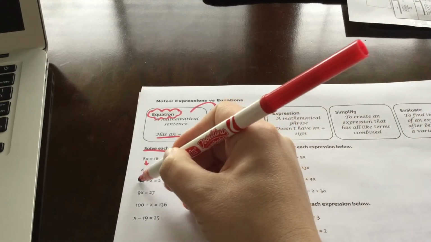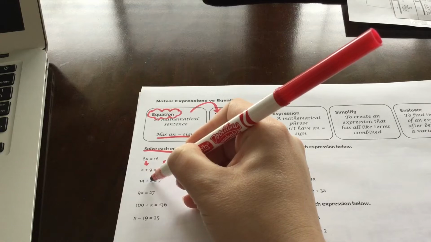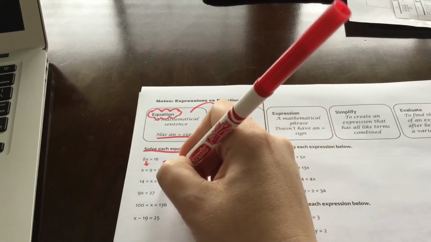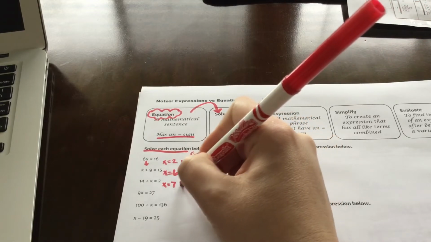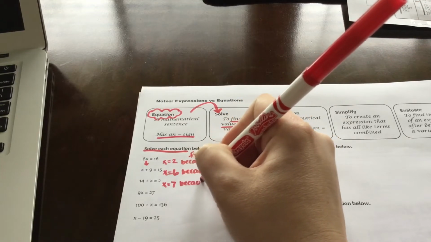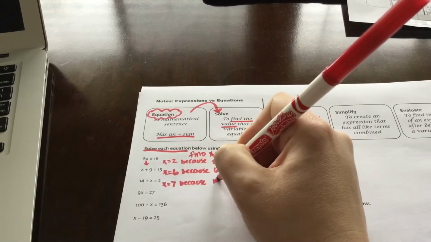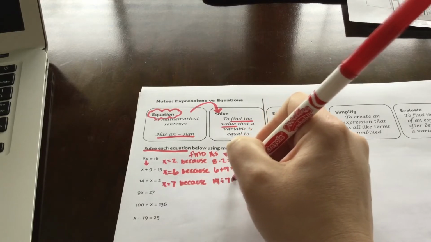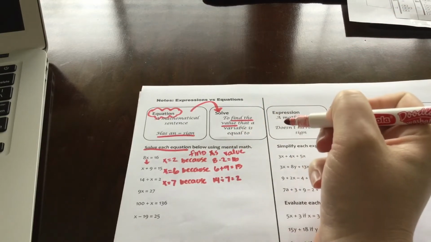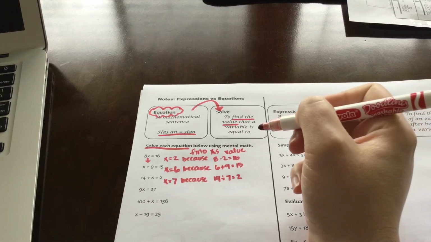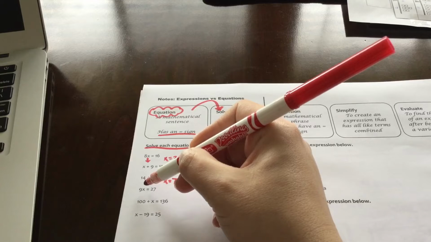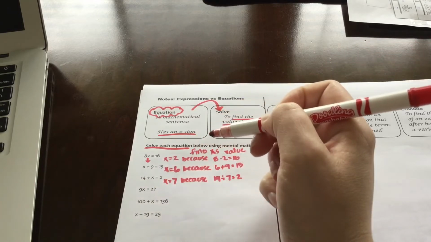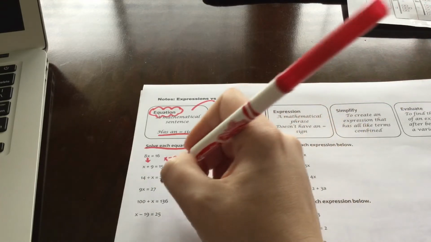In the third, 14 divided by something equals 2. X is equal to 7. Because 14 divided by 7 equals 2. In the next one, 9x, or 9 times x, because they're touching, 9 is a coefficient, equals 27.